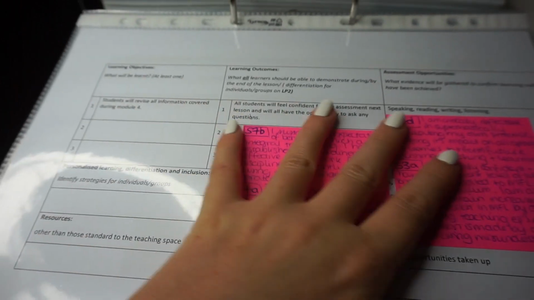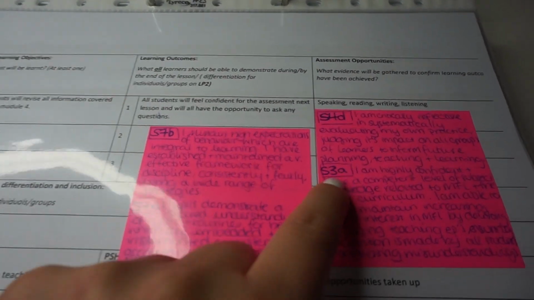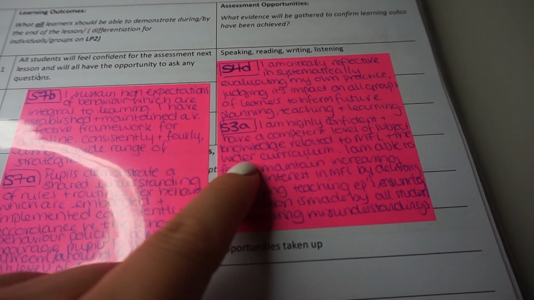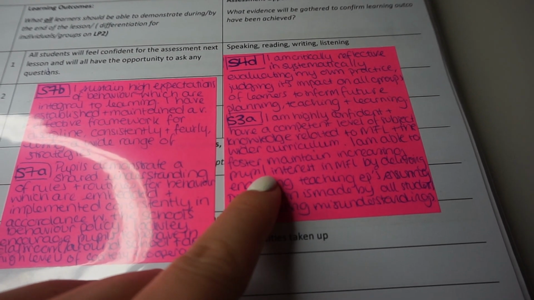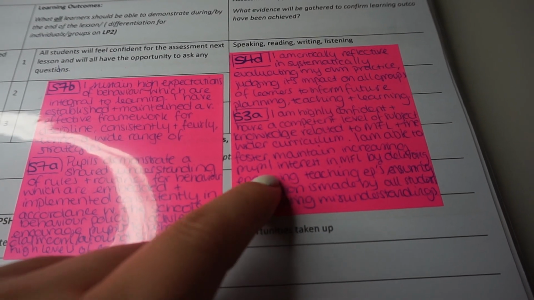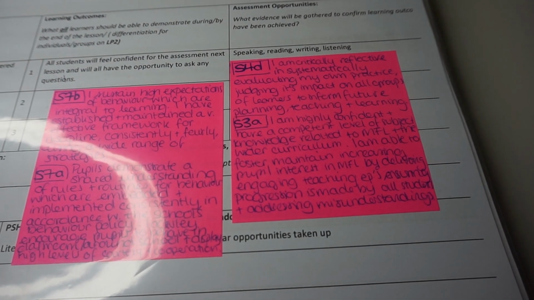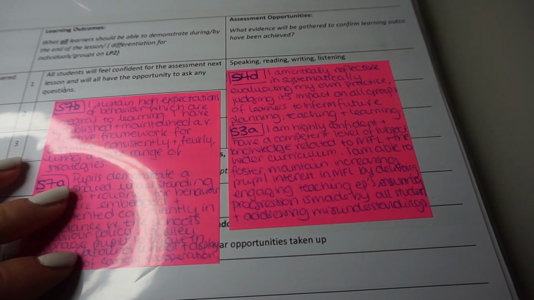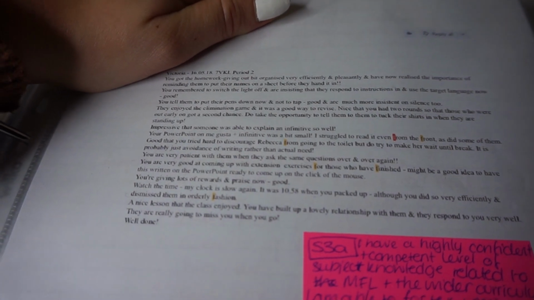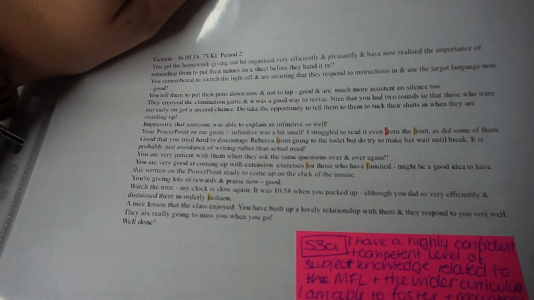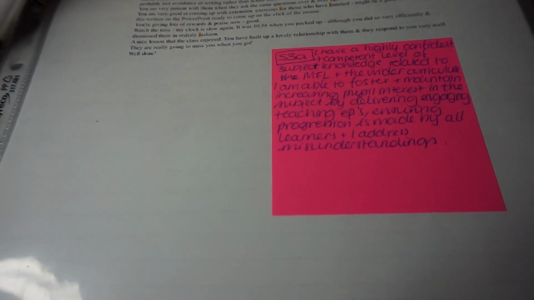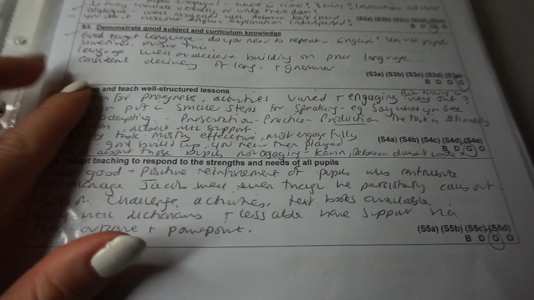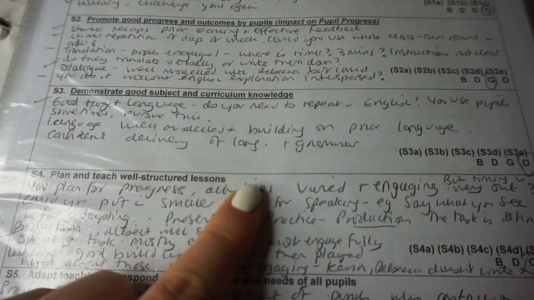So this is actually just an evaluation of one of my lessons, and I reference standard 3A. I'm highly confident and have a competent level of subject knowledge related to MFL and the wider curriculum. I'm able to foster, maintain increasing pupil interest in MFL by delivering engaging teaching episodes, ensuring progression is made by all students and addressing misunderstandings. I've also used an email which a teacher wrote me as lesson feedback, and I've referenced that as standard 3 as well. So this is the lesson evaluation made by my university mentor.